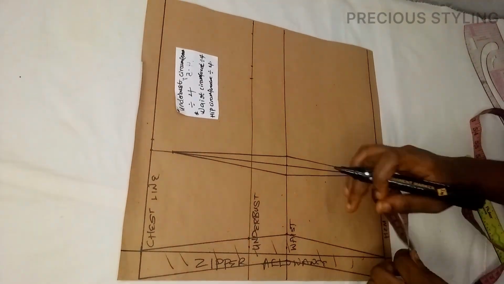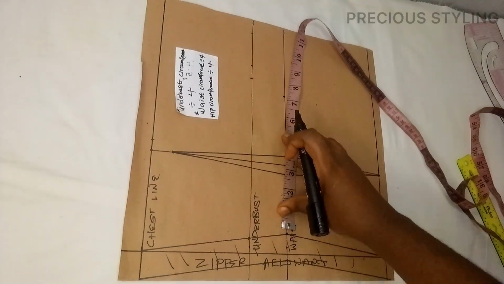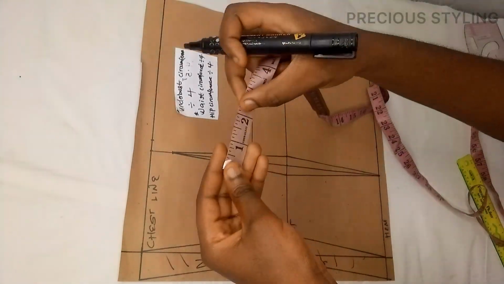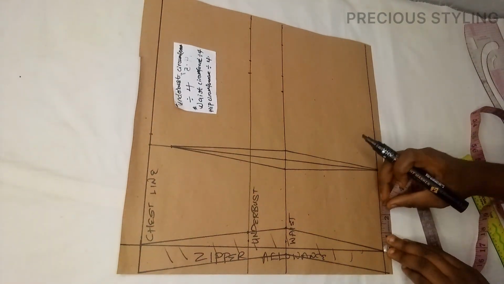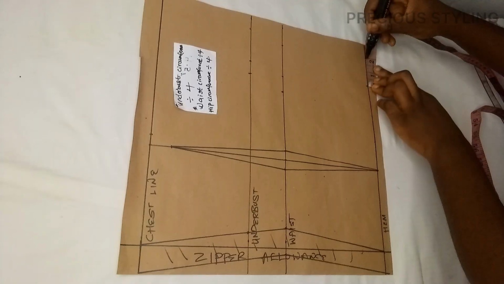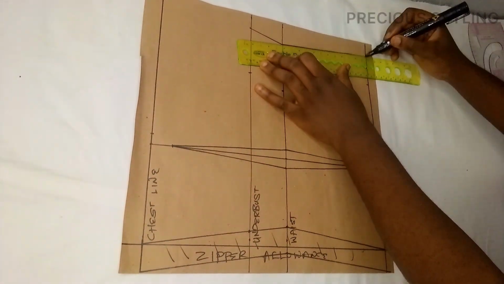I would proceed to the waist and take my waist circumference divided by 4. I would replace the waist that I took earlier, and I'm going to be adding 2 inches allowance to that. At the hemline, I will be taking my hip circumference divided by 4, and I'll be adding 2 inches allowance to that. Now I will connect these 3 points together with my ruler.